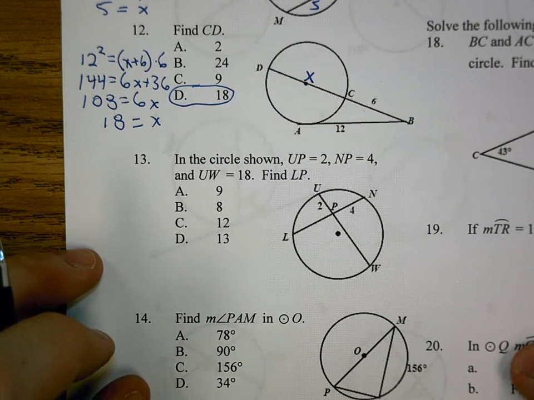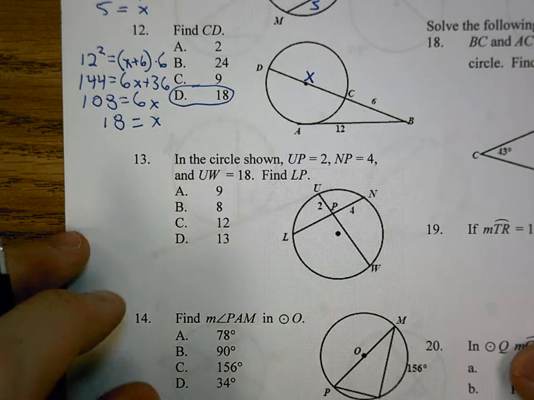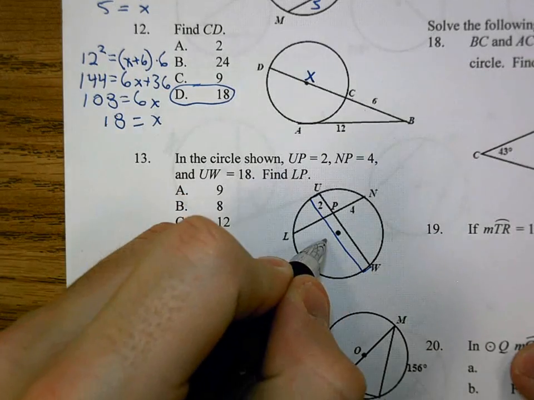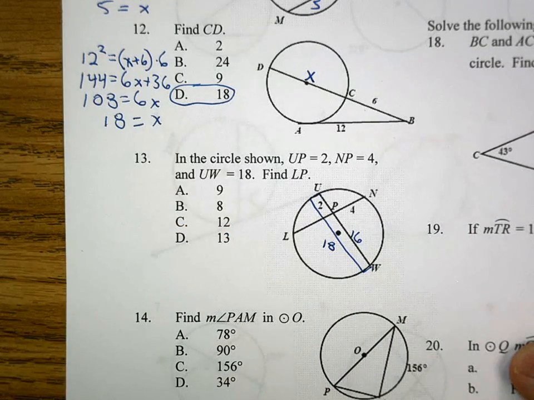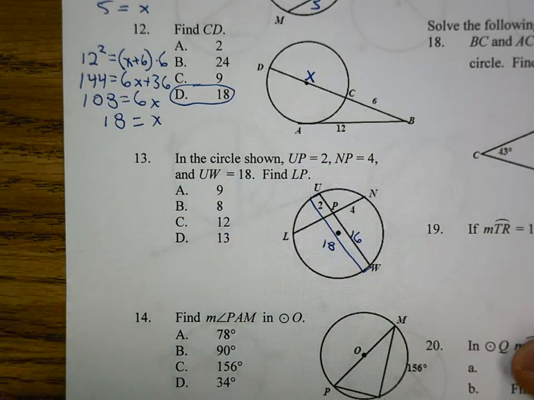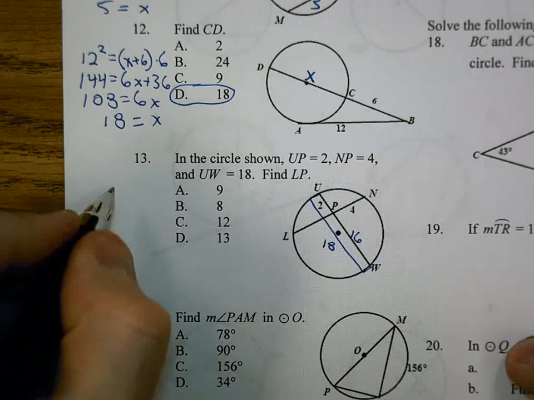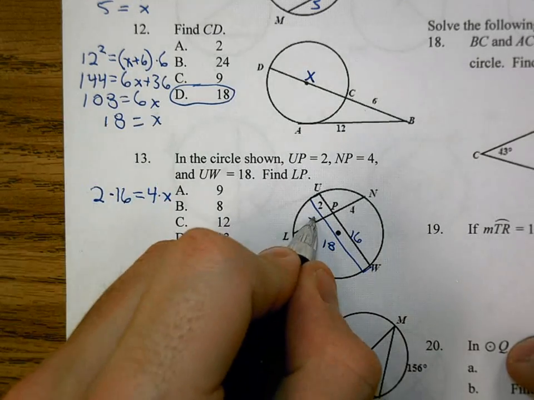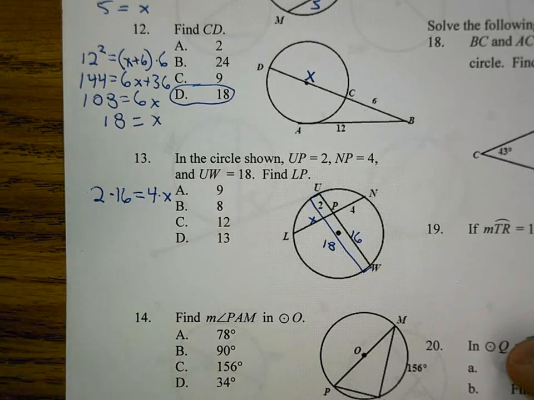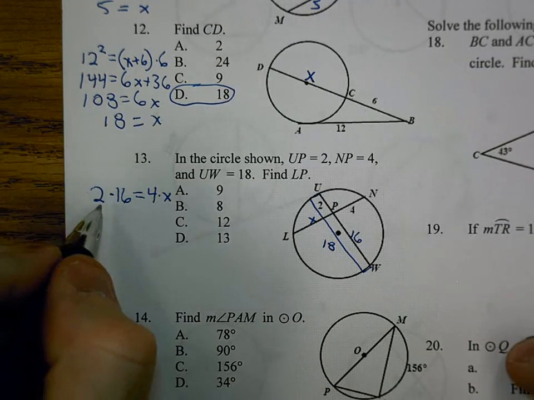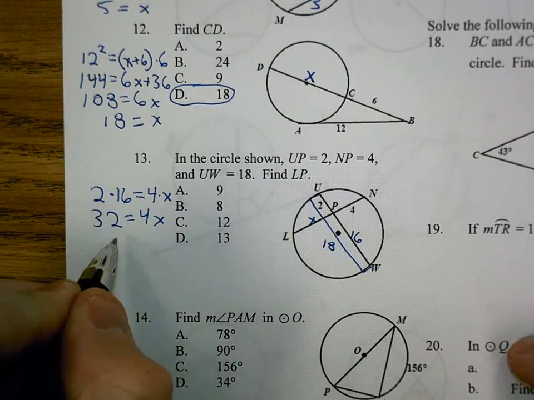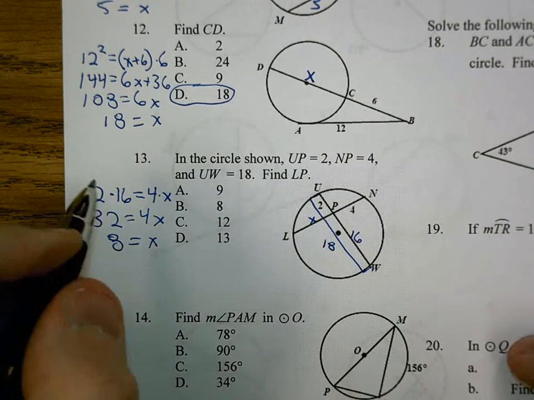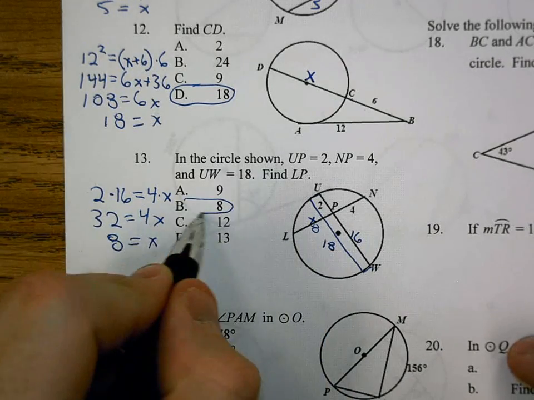For number 13, I have that UP is 2, NP is 4, UW is 18. Now, if this entire length is 18, that means this length from P to W is 16. If I need to find LP, this is where I have segments inside the circle. I multiply the segments of the same chord. So for UW, I would do 2 times 16 is equal to 4 times x, when that's the x value we're looking for. 18 is just the total of it. We have to find that 16 from it. That gives us 32 equals 4x. I divide by 4 and I get x equals 8, and that is LP, so B is our answer.